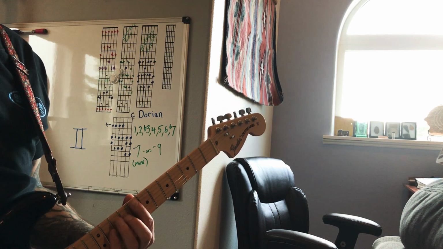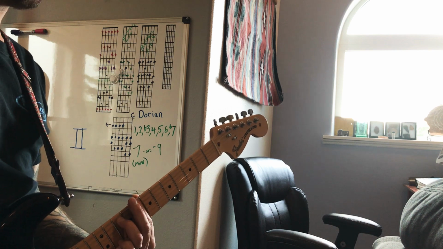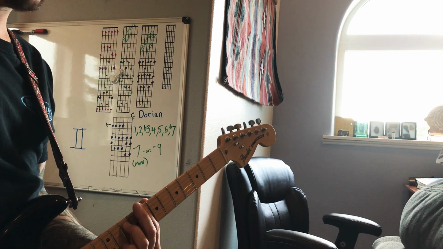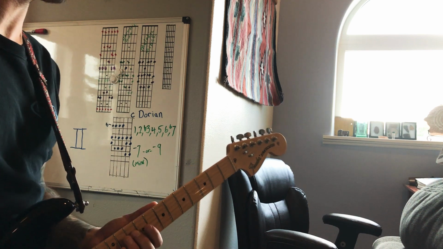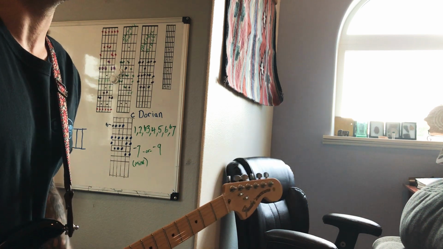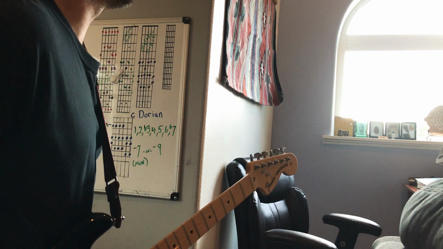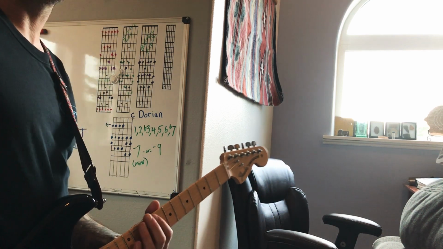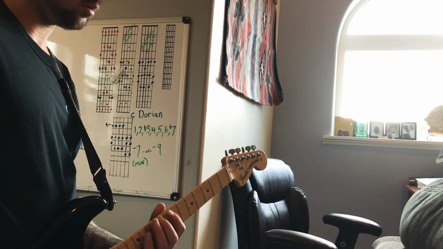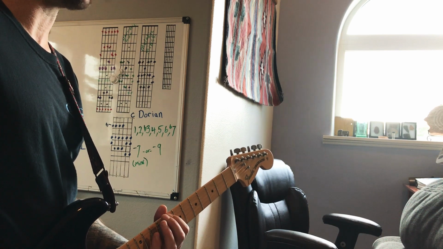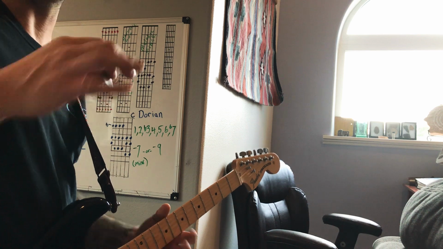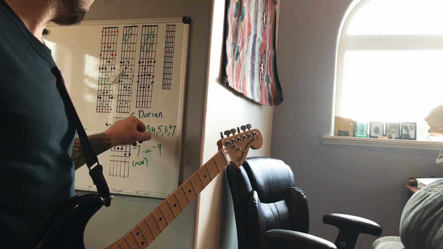And so the minor sound to it. And I think it was Rick Beato. I don't know if I'm gonna get in trouble for saying his name, but he explained this like the film score mode. And I'm not sure. Maybe it's kind of, he plays it on the keyboard. It sounds really good. So 1, 2, flat 3.